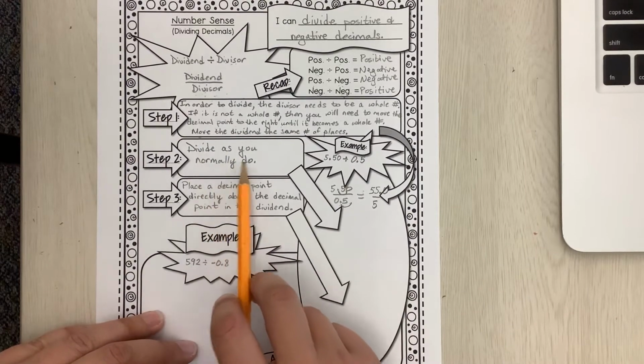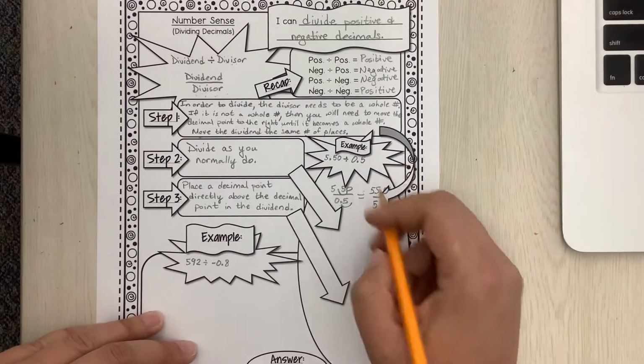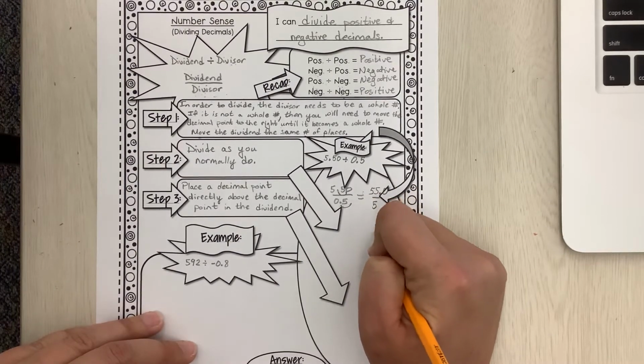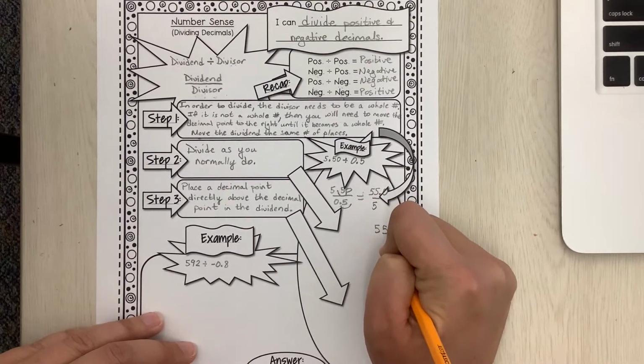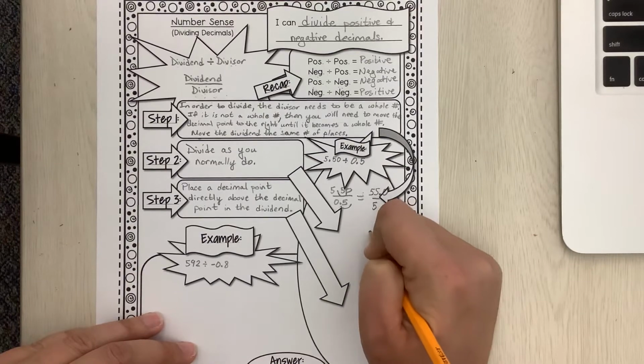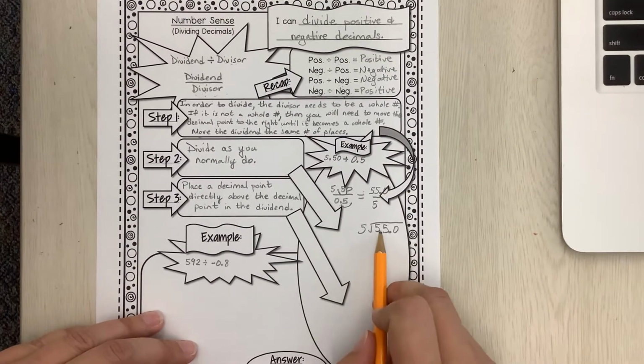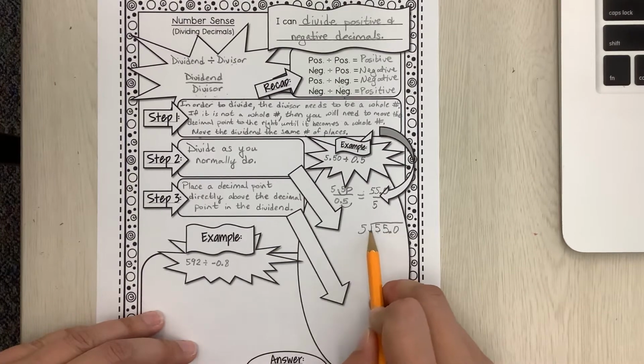Okay. Now let's look at step 2. Divide as you normally do. Your dividend is what goes inside the house. Your divisor goes outside the house. So how do you read this? 55.0 divided by 5.